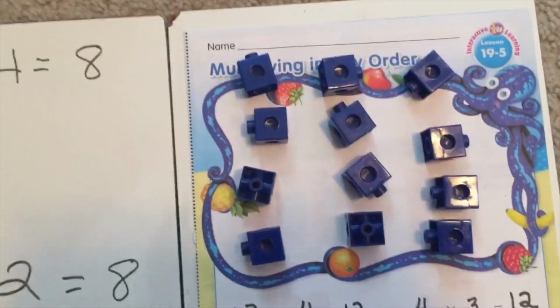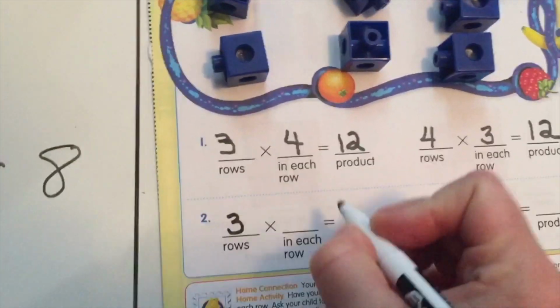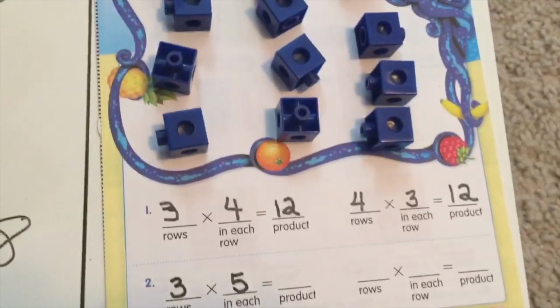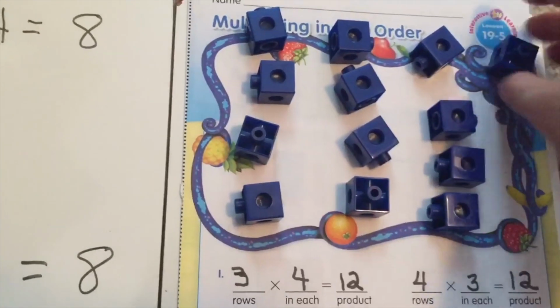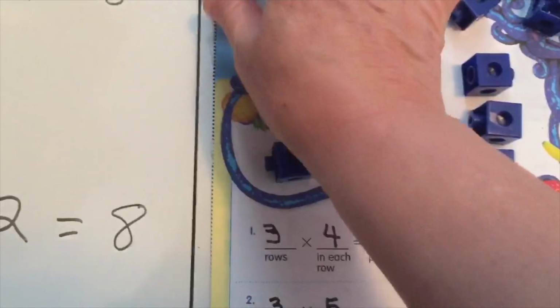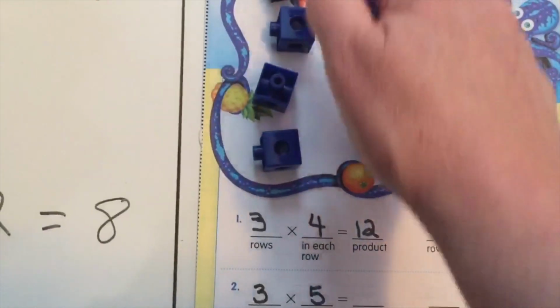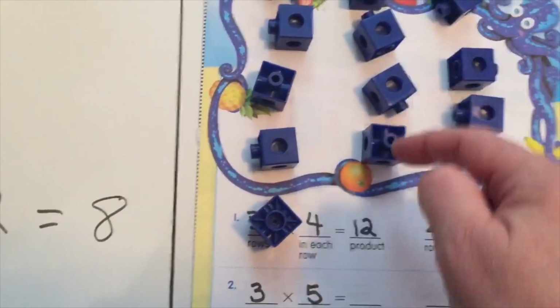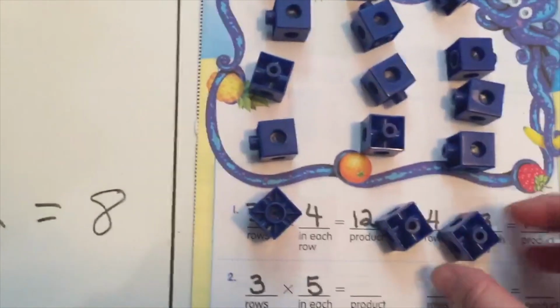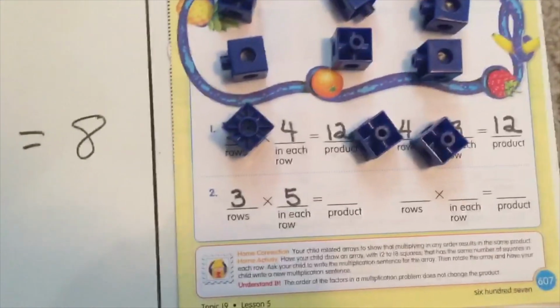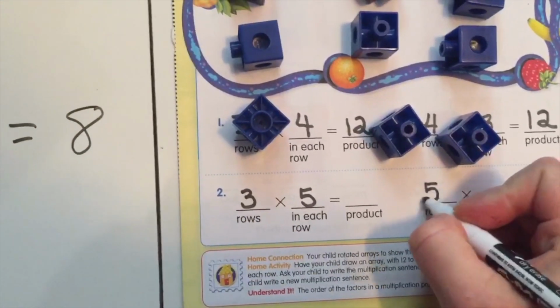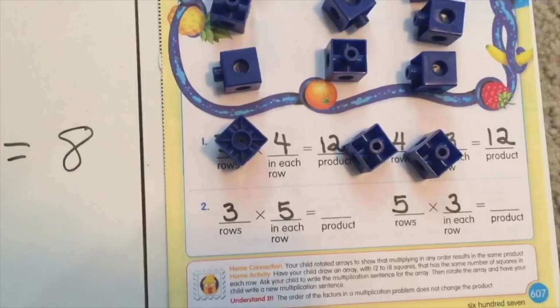Okay, this one I'm going to have 3 rows with 5 in each row. So let's do that one. Oh, I'm sorry, 3 rows with 5 in each. 1, 2, 3, 4, 5. Okay. Or we could say 5 rows with 3 in each group.